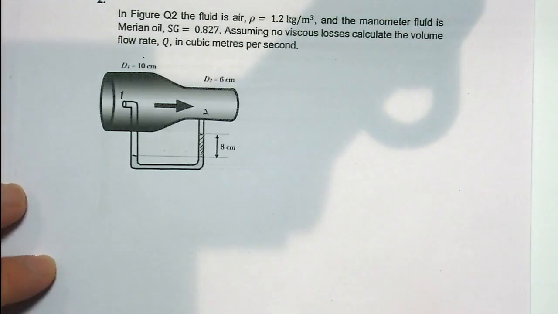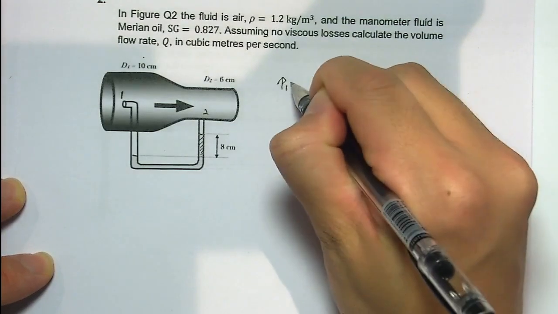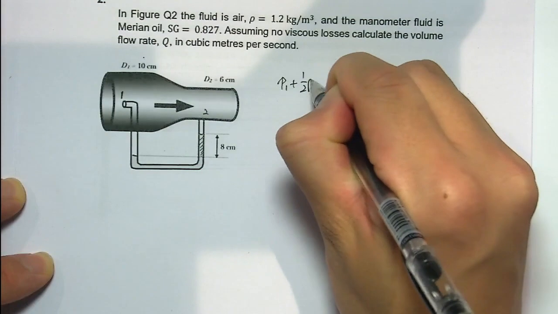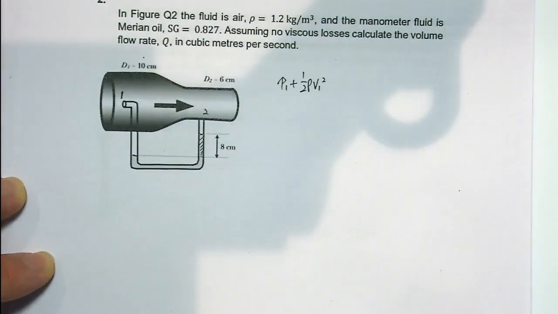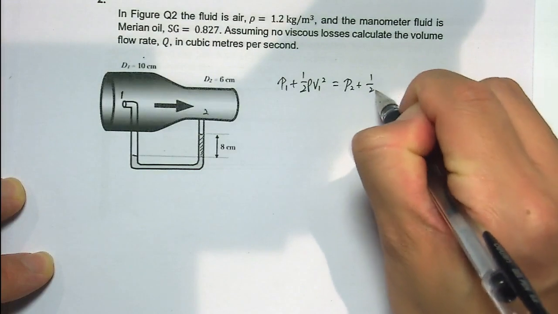So firstly, we apply the Bernoulli equation, which is P1 plus half rho V1 squared, which is equal to P2 plus half rho V2 squared.